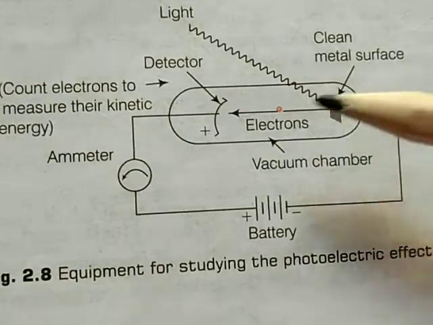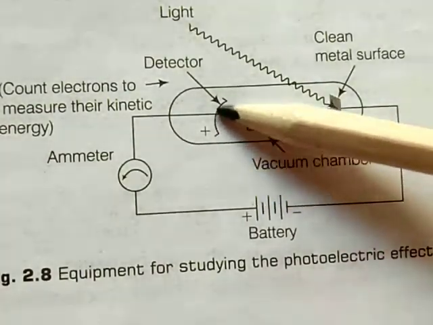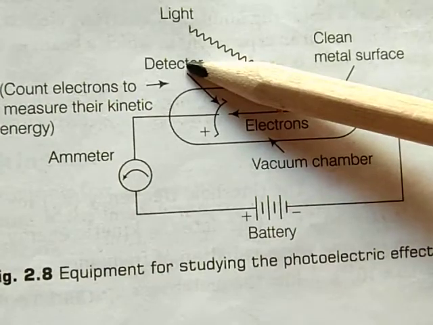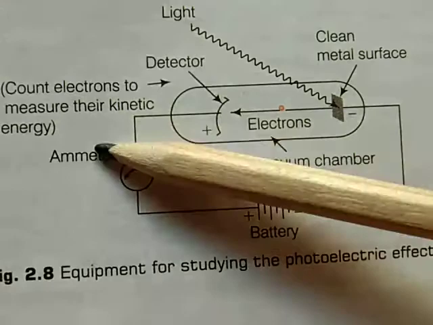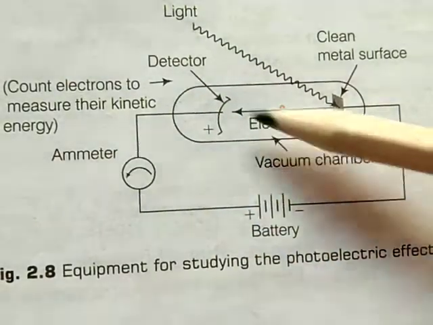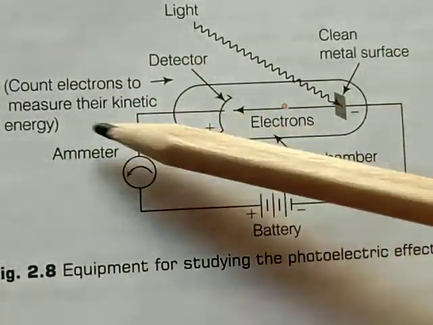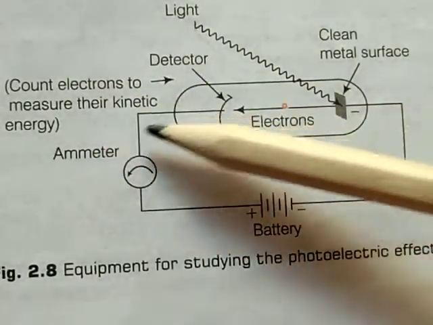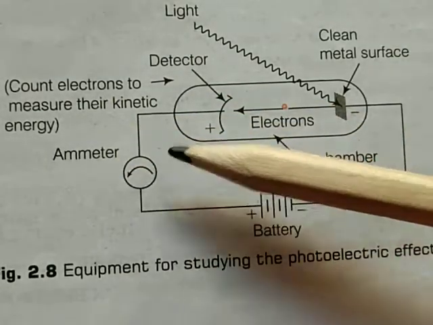These ejected electrons are counted by a detector to measure the kinetic energy of the electrons. The detector is used to count the electrons to measure their kinetic energy. This is noticed by the ammeter.